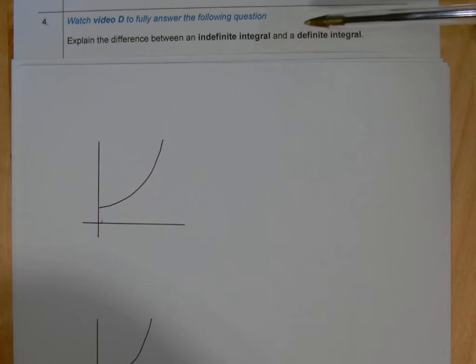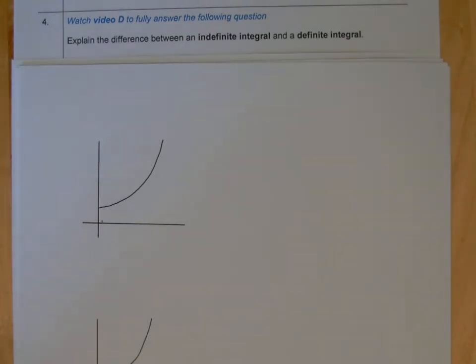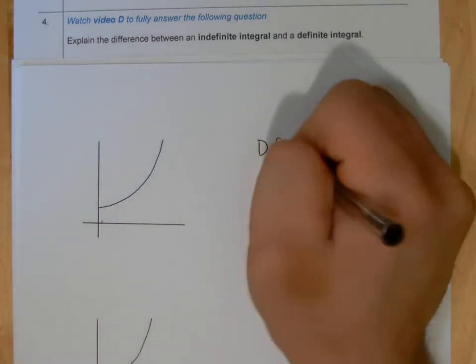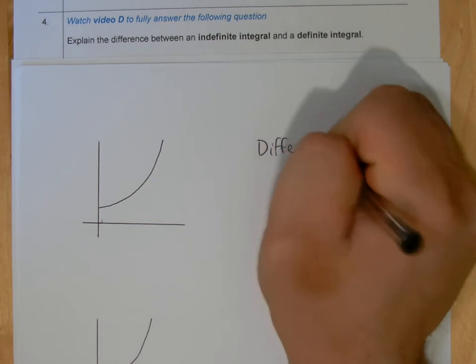Right, so explain the difference between an indefinite integral and a definite integral. Okay, so this leads us to what we actually use integration for. It's quite a powerful process, just like differentiation. If you think back to differentiation for a moment, what was the point in doing it? What was the point?